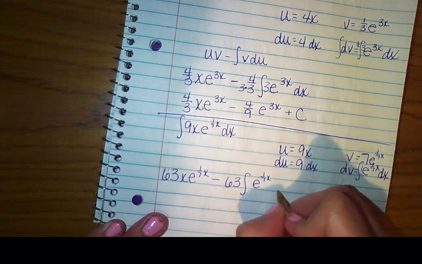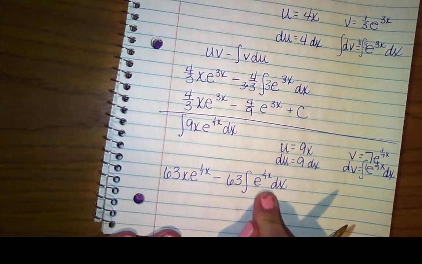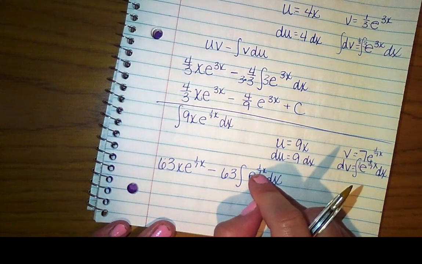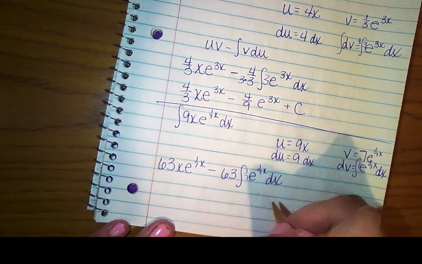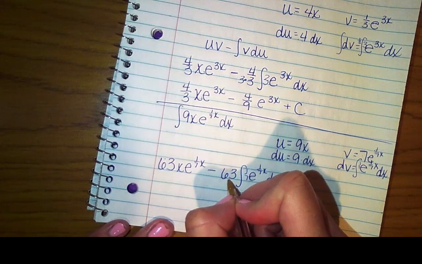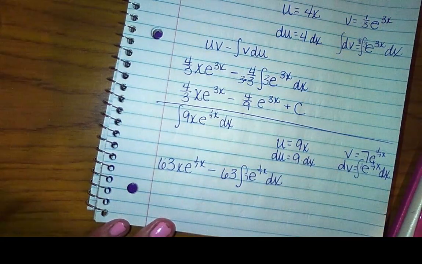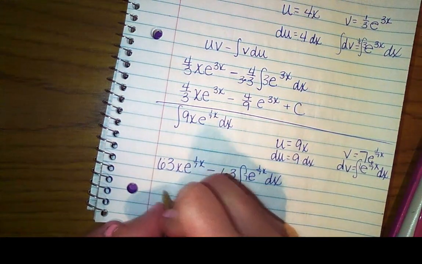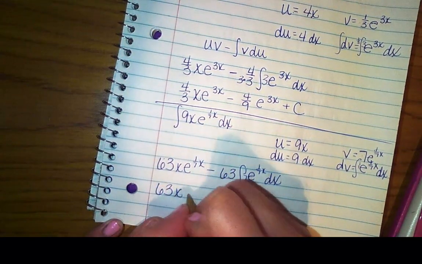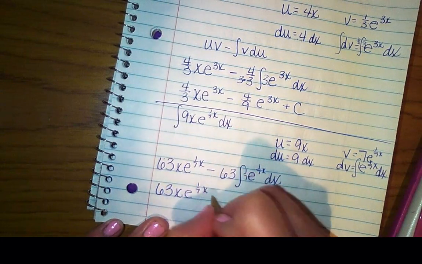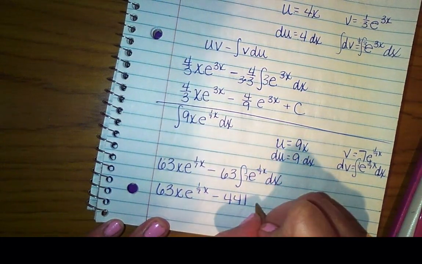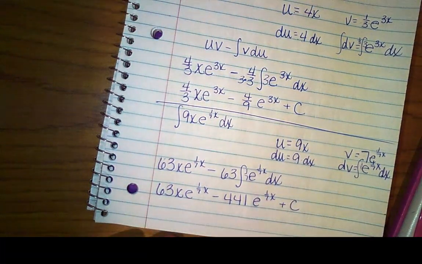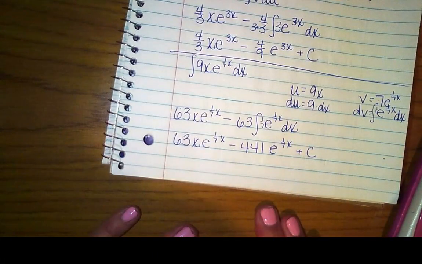So that's that part, dx. And now I just have to integrate this. So I need a 1/7, so balance with a 7. So 7 times 63, I'm not even going to try this. So 7 times 63, sorry, is 441. So I end up with a 63x e to the 1/7 x minus 441 e to the 1/7 x plus c. Okay, so that is your final answer on that one.